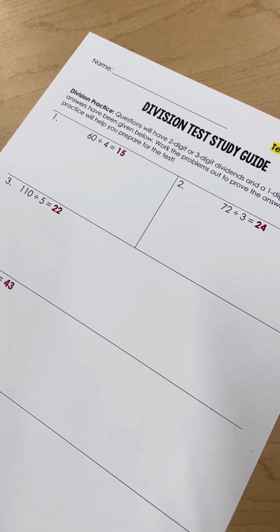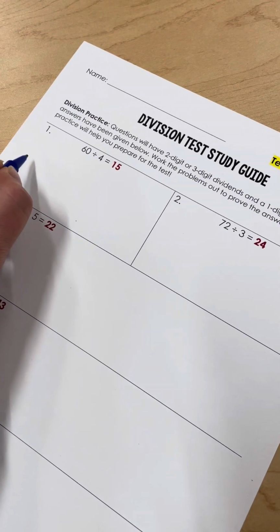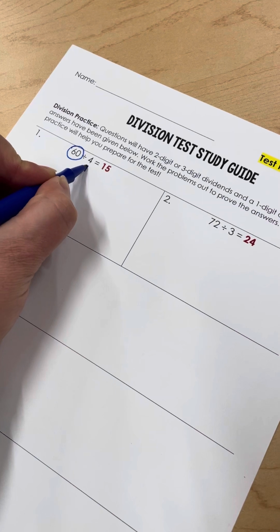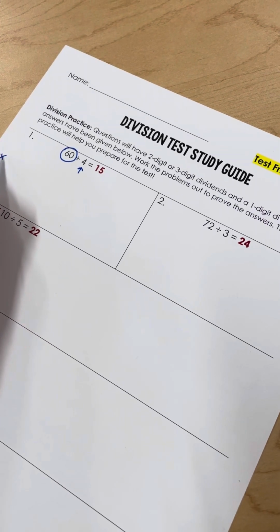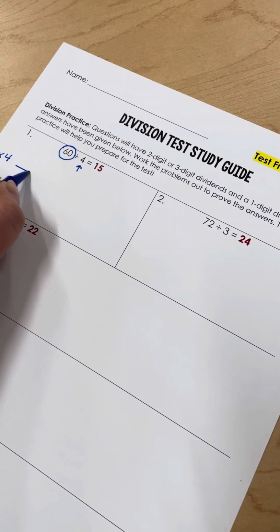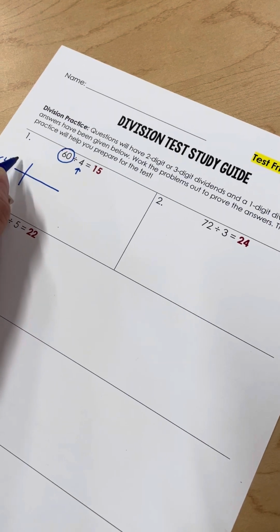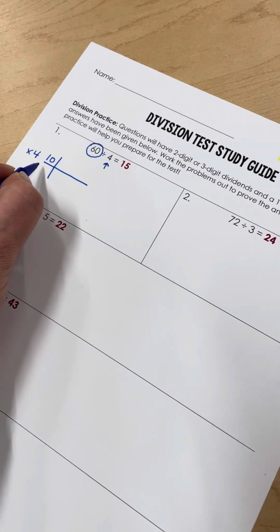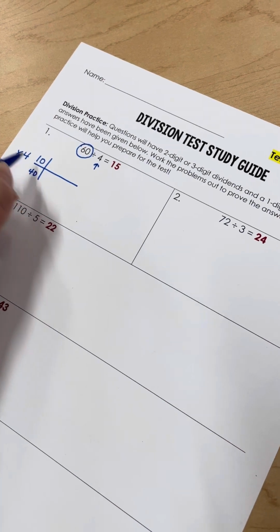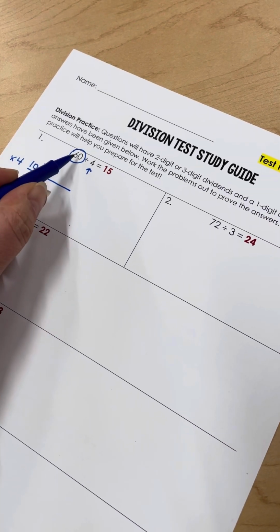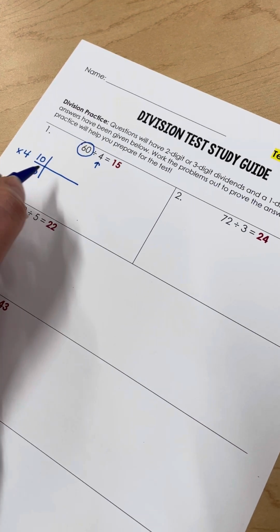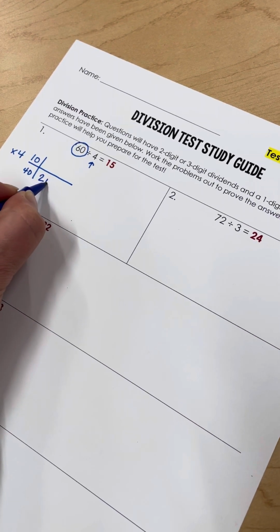So with this first one, I'm going to start my ratio table. My target number is 60. I'm going to be using 4, so I'm going to be multiplying by 4. I'm going to start with 10 since this is a smaller fact. I'm going to do 10 times 4, which is 40. I'm always going to be coming back to that original number to see how close I am. I know that 60 minus 40 is 20. I'm going to stick a 20 here.